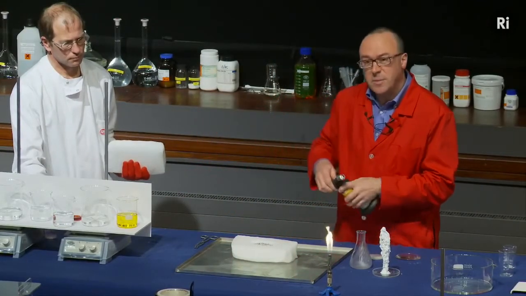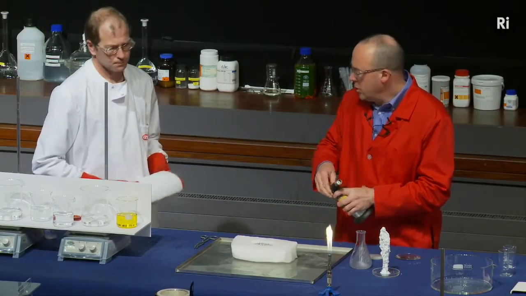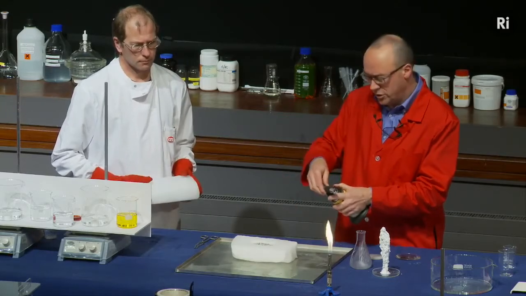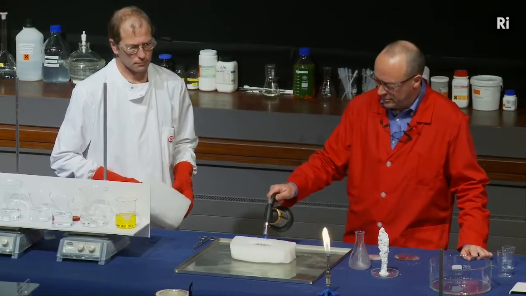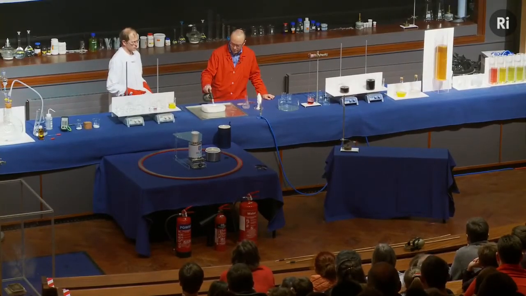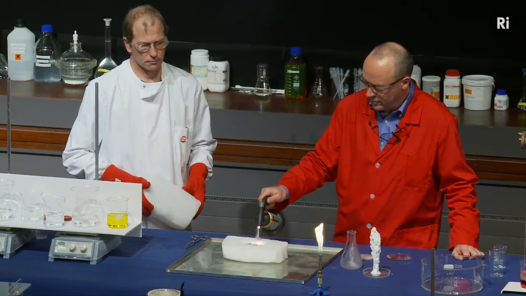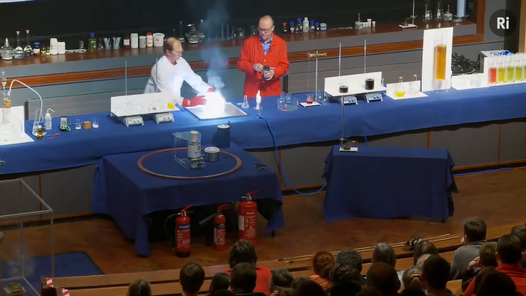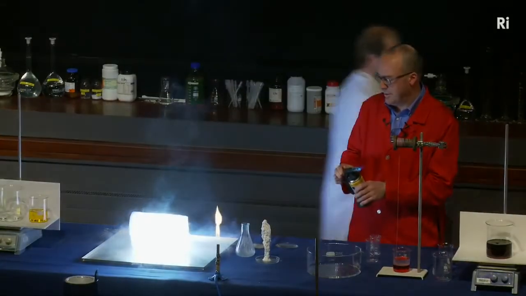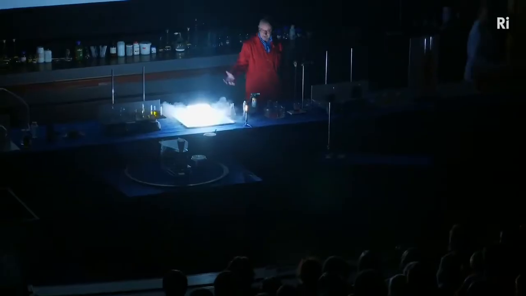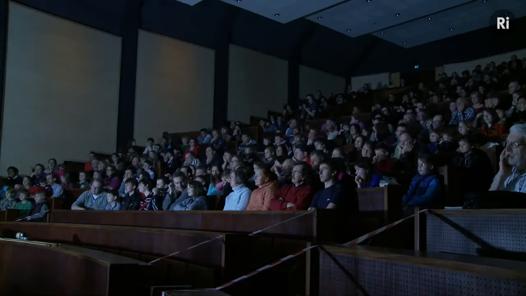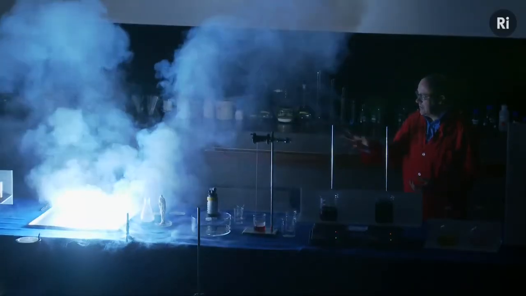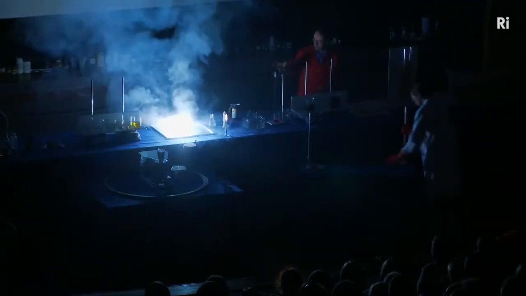And I'm going to set fire to the magnesium, and once it's on fire, Chris is going to put the other half of the block on top, and then the magnesium will be sort of trapped inside. And if we bring the lights down, you can see the combustion is becoming more vigorous. And this is magnesium burning in carbon dioxide. So it's not putting the fire out, it's actually supporting combustion. It's giving off this beautiful light.